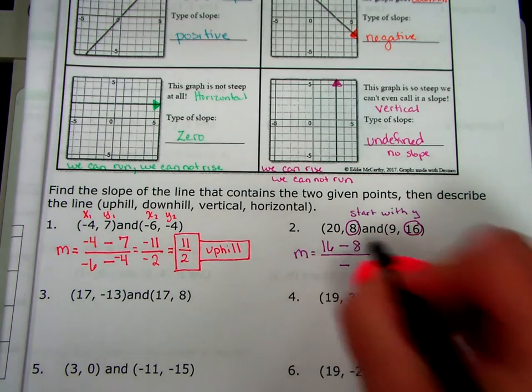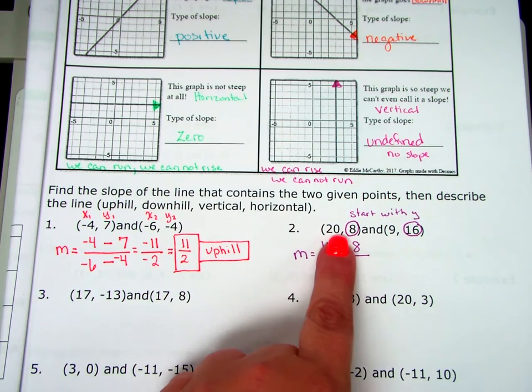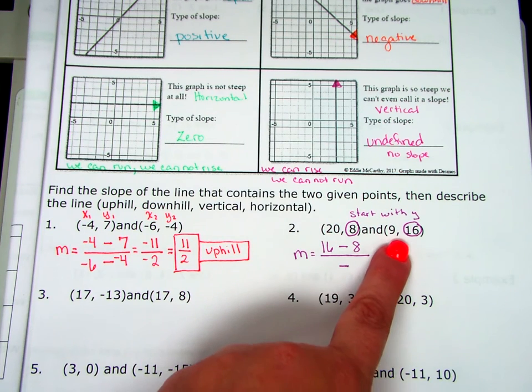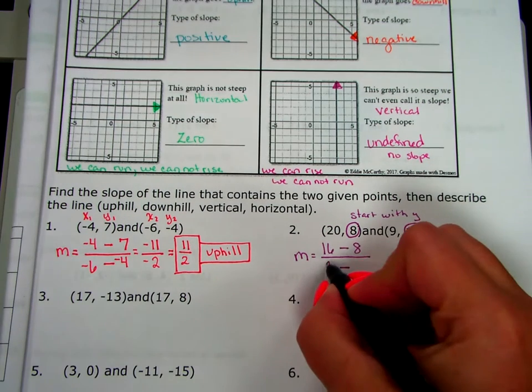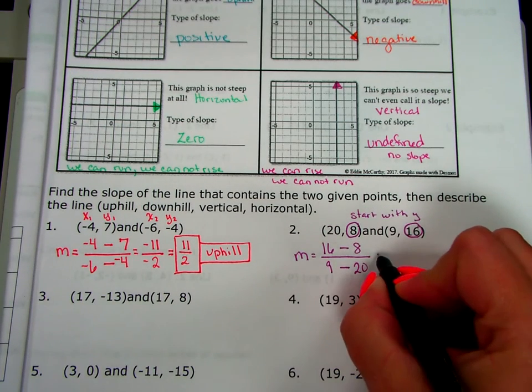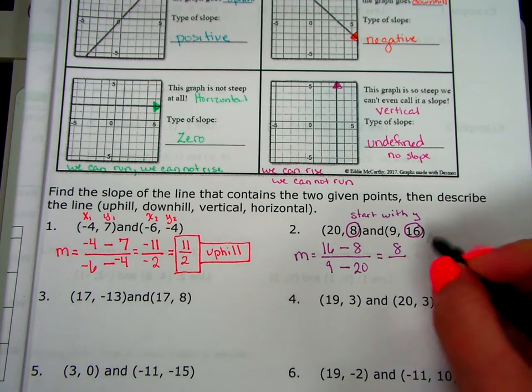If you do the first one minus the second one, that's actually not going to be wrong as long as when you go to the denominator, you also do the first one minus the second one. Because that means you're calling this one point 2 and this one point 1, which is fine. You'll still get the same answer. Okay? If I do 16 and 8 on the top, what goes on the bottom? 9 and 20. 16 minus 8 is? 9 minus 20 is?